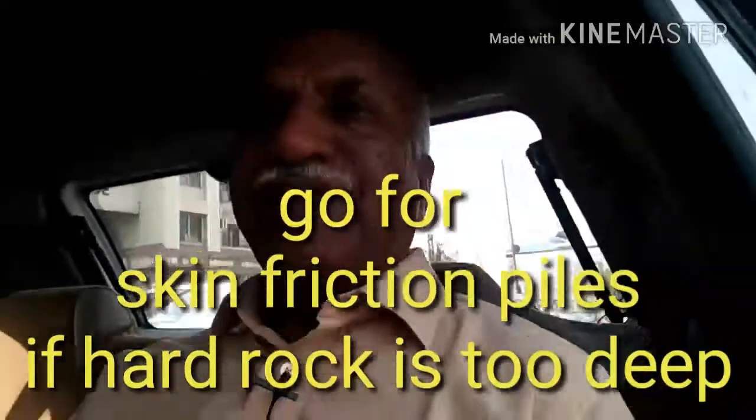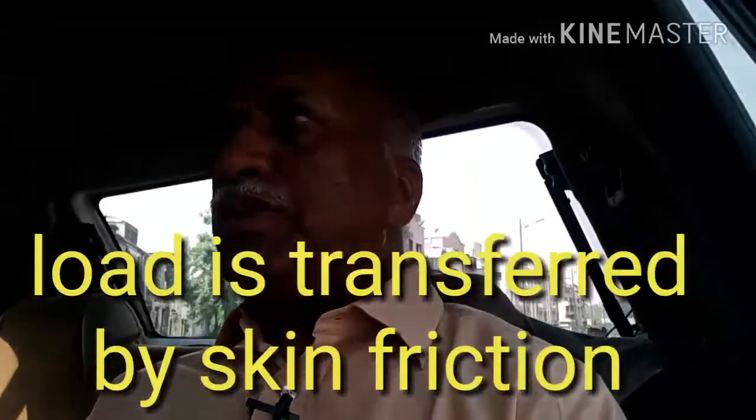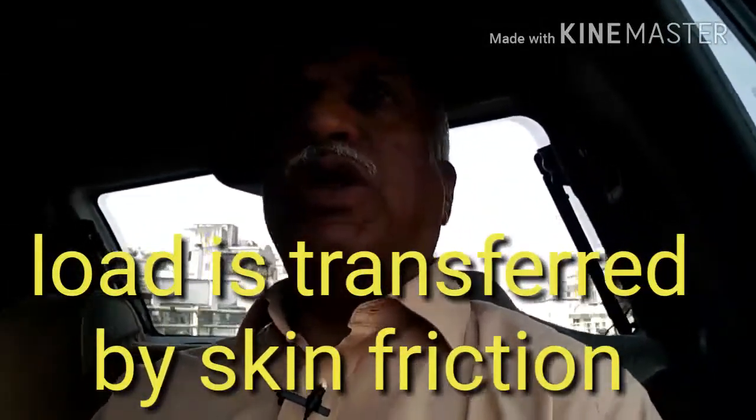But if the hard rock is at a much lower depth, maybe at 40 meters, 50 meters, 60 meters, then it is very uneconomical to bore the pile up to 60 meters. Then what we do, we have something called a skin friction pile, which transfers the load not by bearing but by friction between the soil and the concrete surface. Okay, you're getting the point.